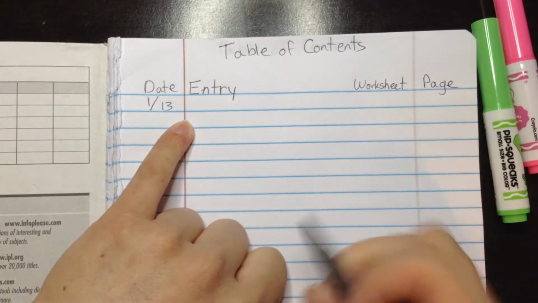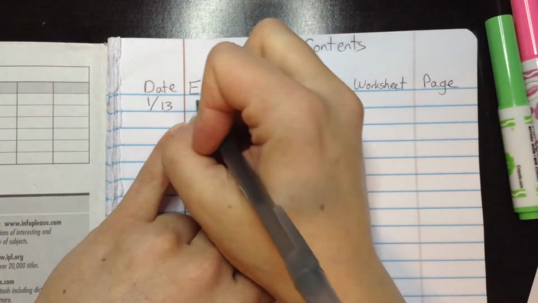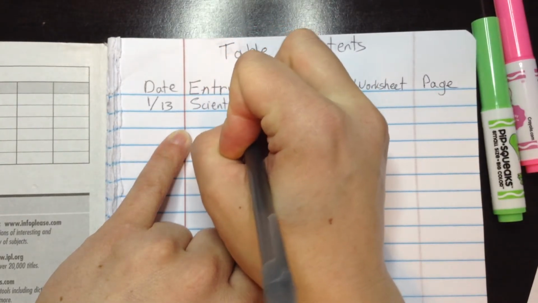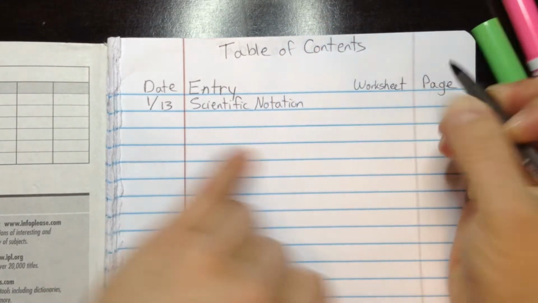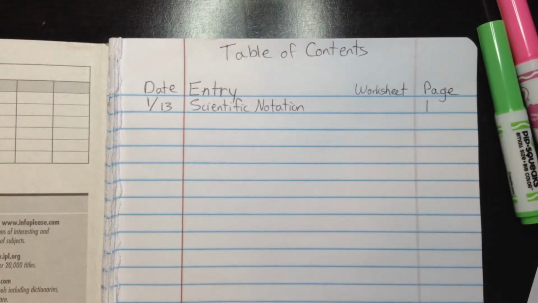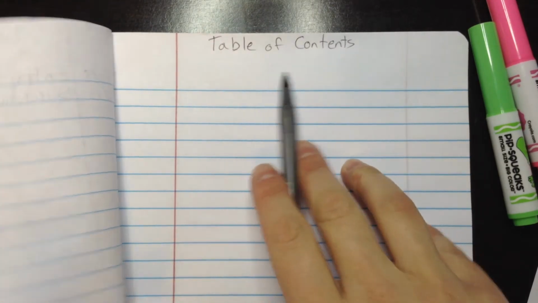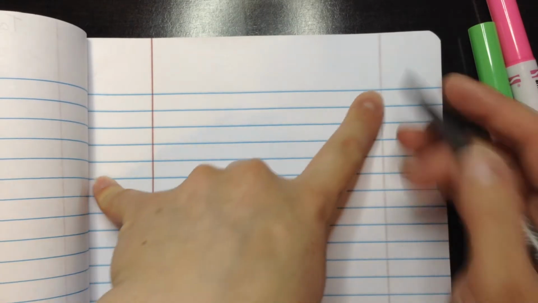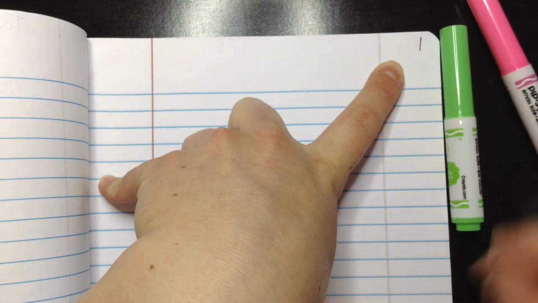The entry is titled Scientific Notation, and it's going to be on page 1. Now find page 1. Remember, you've got 2 pages of table of contents. Record the page number at the top right hand corner. Page 1.